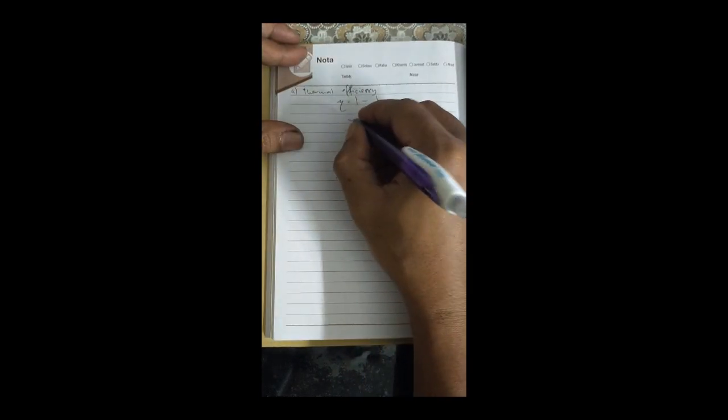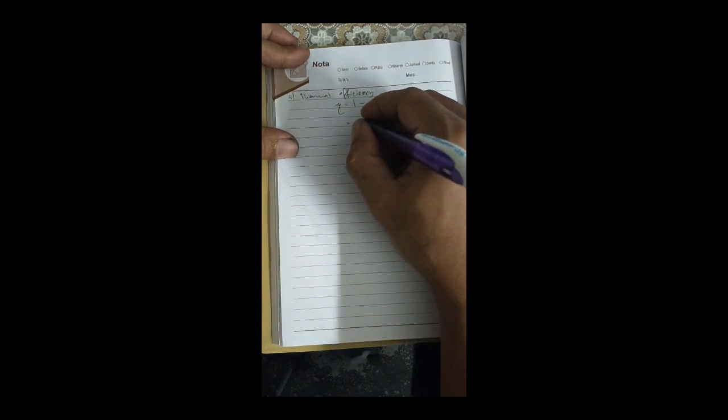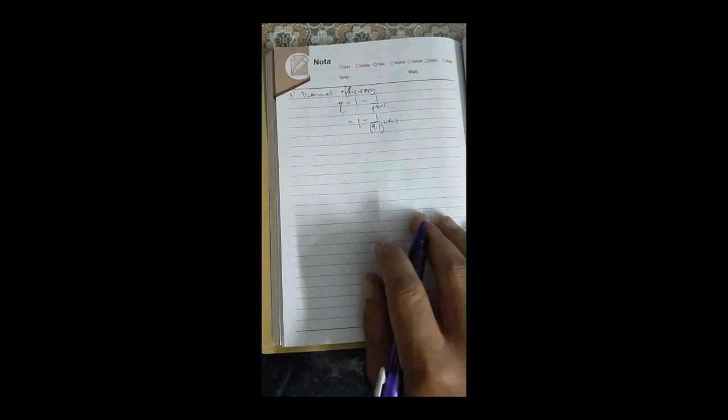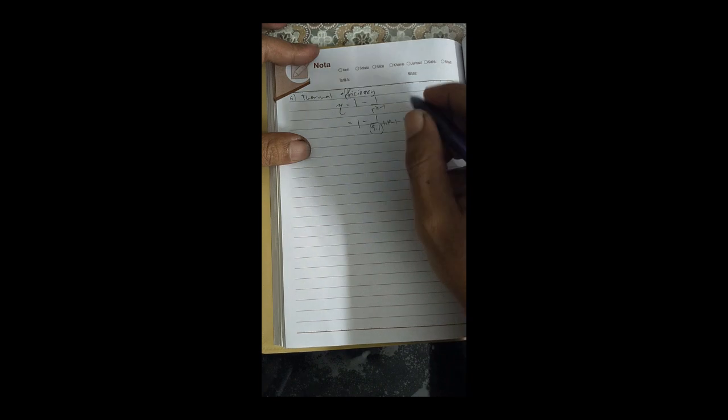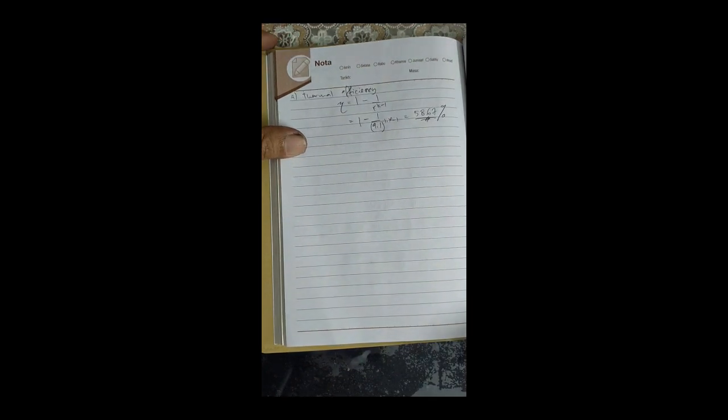So 1 minus 1 over 9.1 to the power 1.4 minus 1. You can get around 58.67 percent.